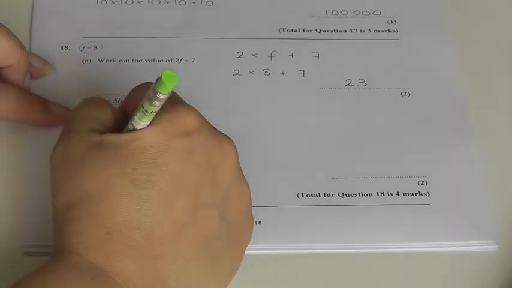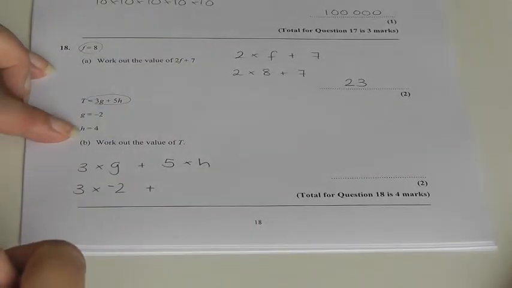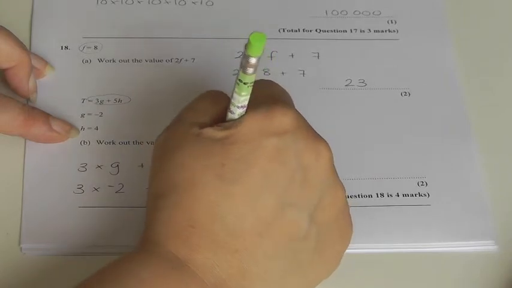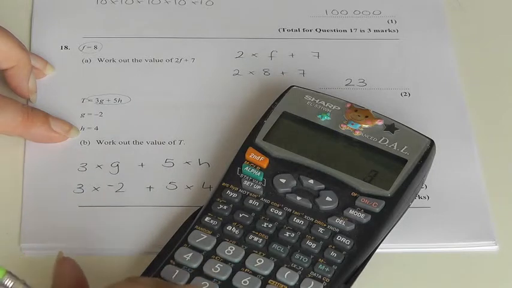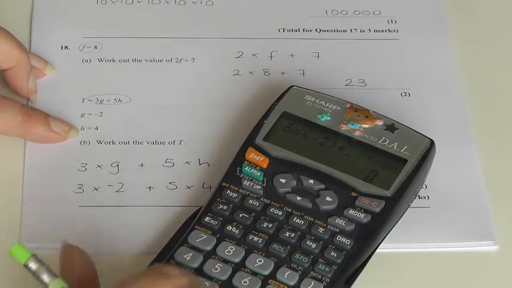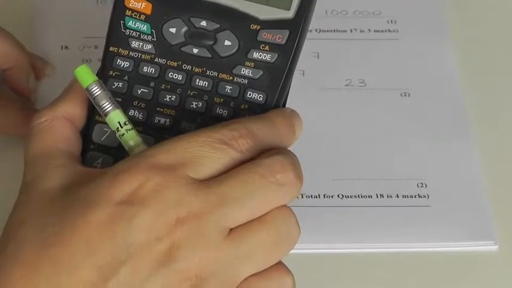So that means you've got to calculate 3 times minus 2 and then add 5 times h, where h is 4. 5 times 4. You can do this on your calculator. 3 times, and remember this is what makes it a minus, minus 2 plus 5 times 4. And that gives you the answer 14.